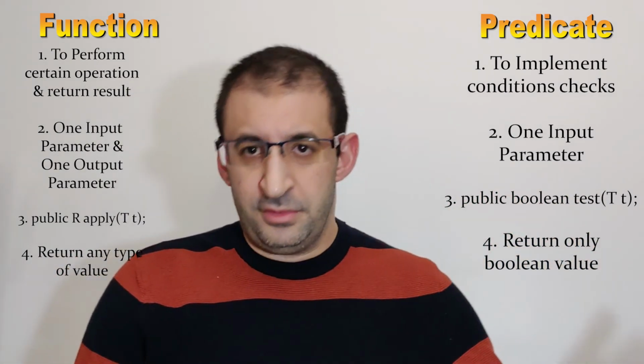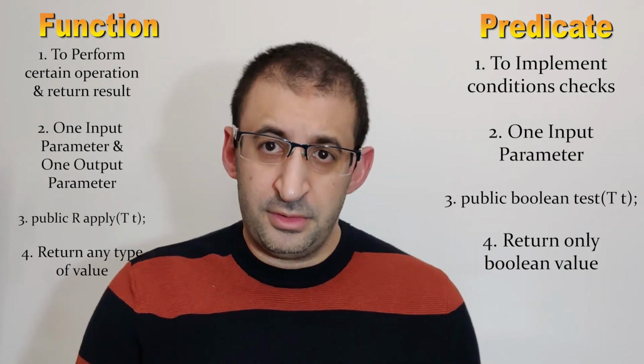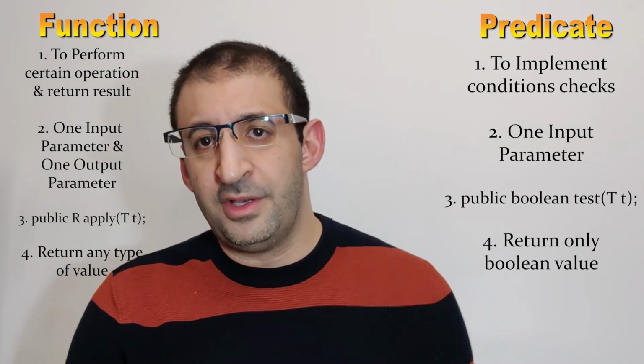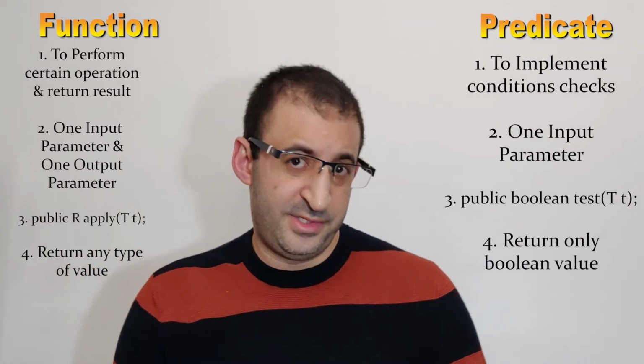And in the next video, inshallah, I will show you more examples to understand this Function predefined functional interface very well. As for the Predicate, I don't know how many examples I will do, two, three, I will see. But you need to practice with more examples to be comfortable with this second predefined functional interface.